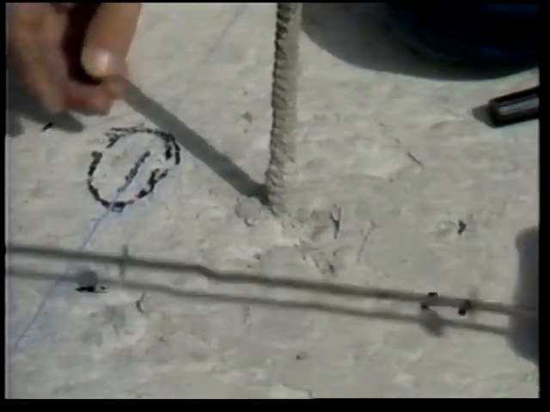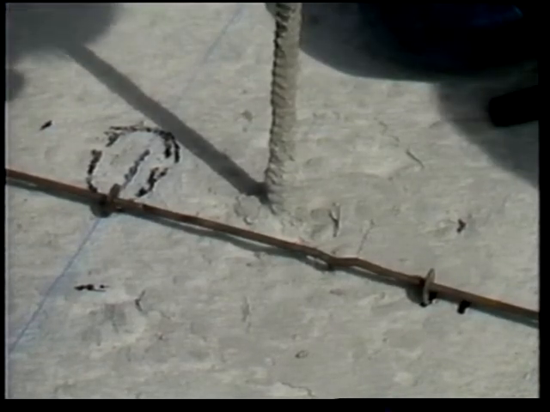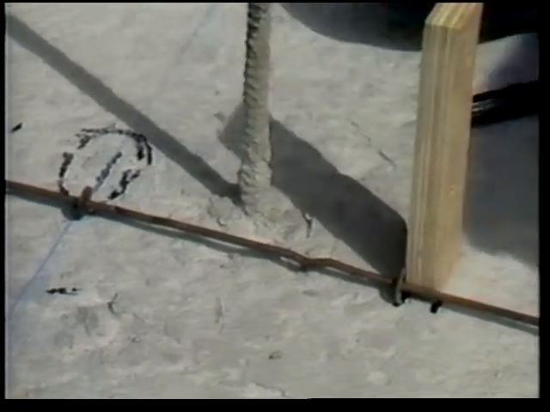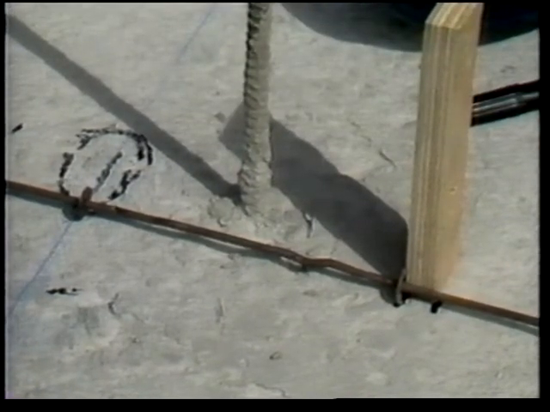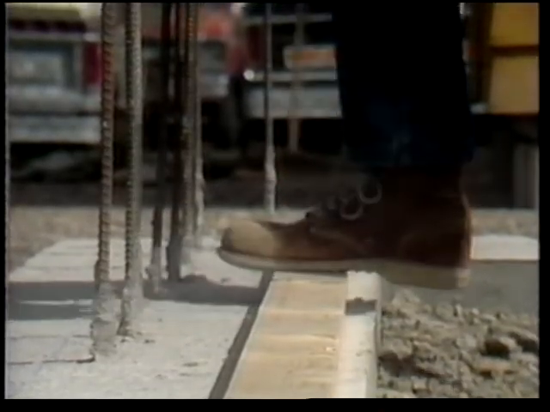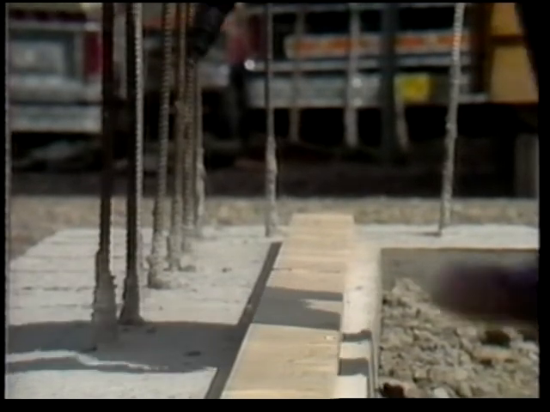Since the inside of the wall is usually built first, a backset must be established. This backset is equal to the wall width and an allowance for the thickness of the form sheathing. Once the inside line is established, a mud sill or nailer is firmly attached to the footing.